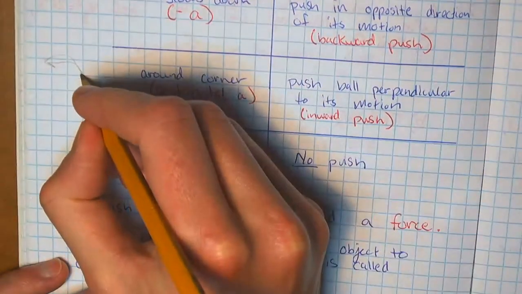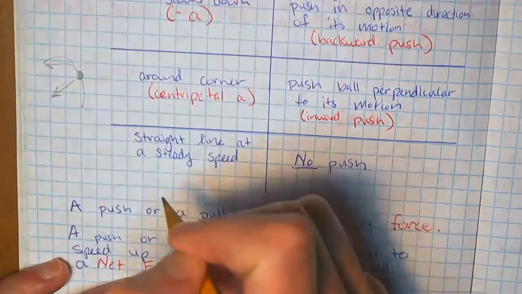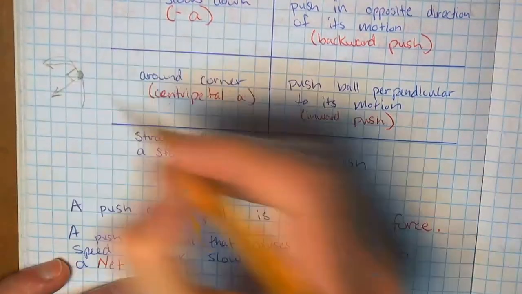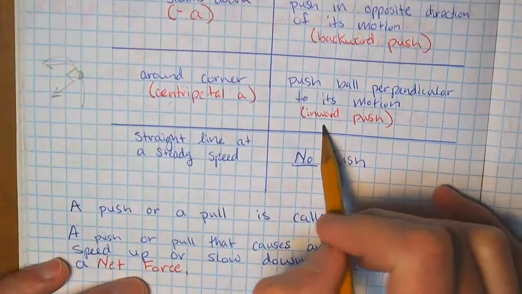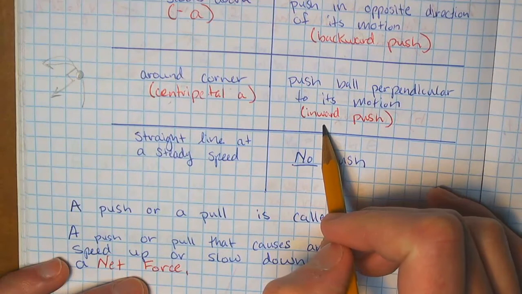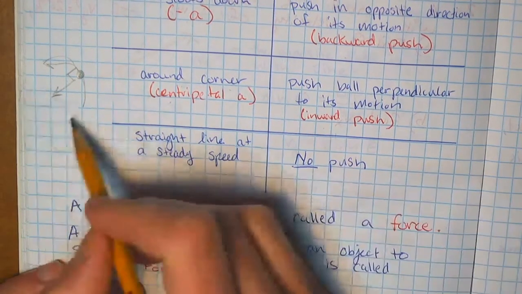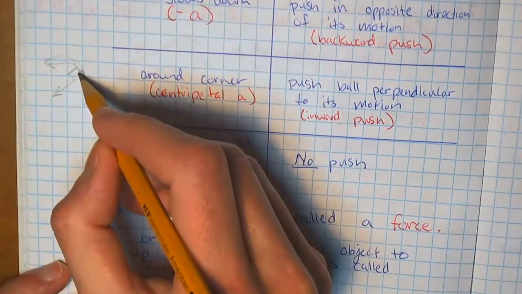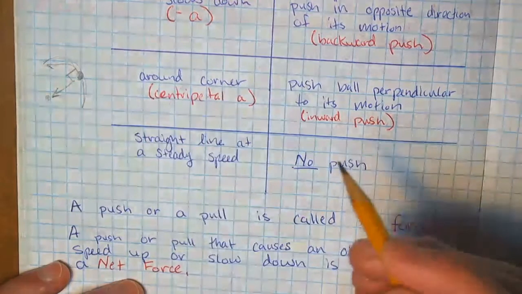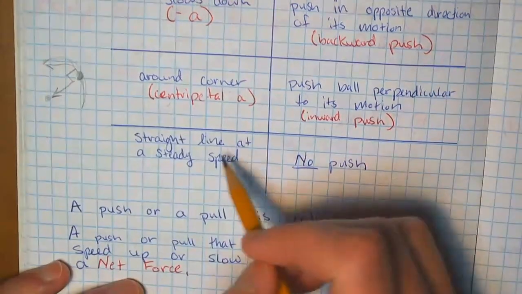So if your ball is right here, you're going to apply a push perpendicular to it, at a 90-degree angle to the motion that the ball is going. I called that an inward push, inward towards the center of the curve. So if it's making a left-hand corner, you're giving a push towards the middle of the radius of the circle that it's going around.